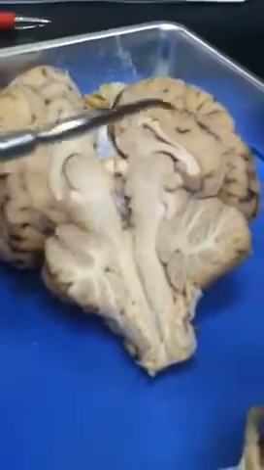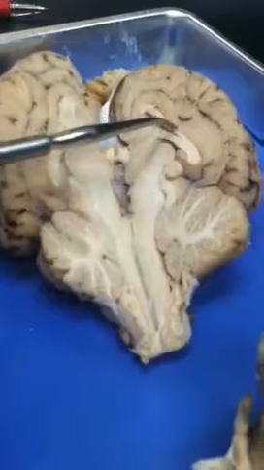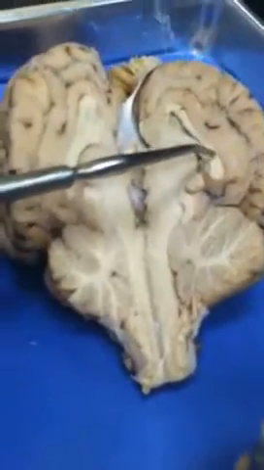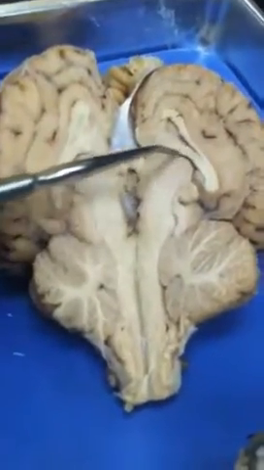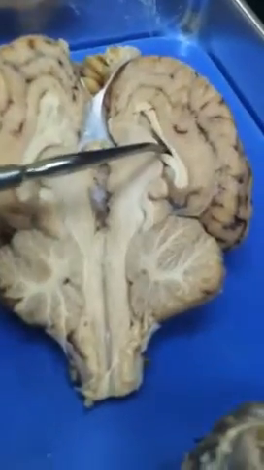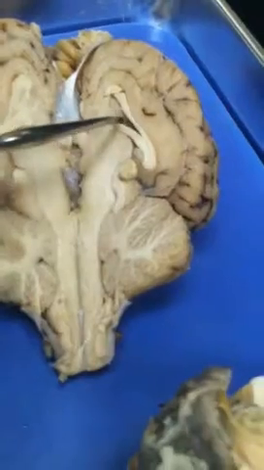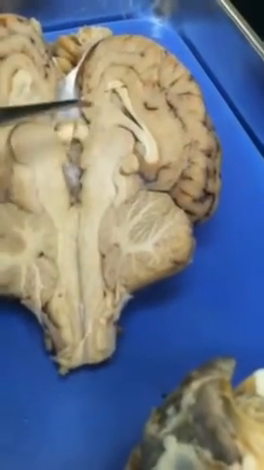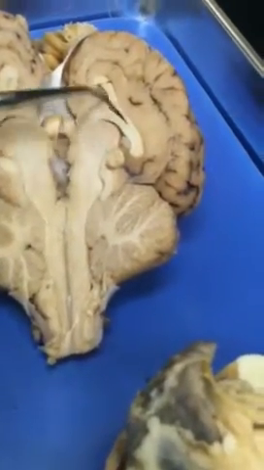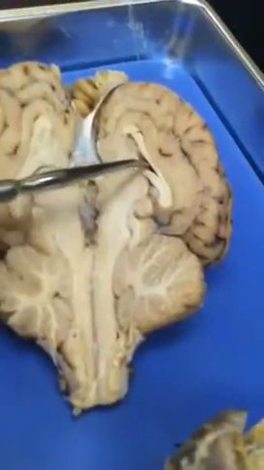Let's just start right at the front here. This would be the corpus callosum, all right? This would be the fornix, all right? And inside here, some of the black stuff that I'm pulling out would be the choroid plexus, right? And this chamber then will be the lateral ventricle, all right?